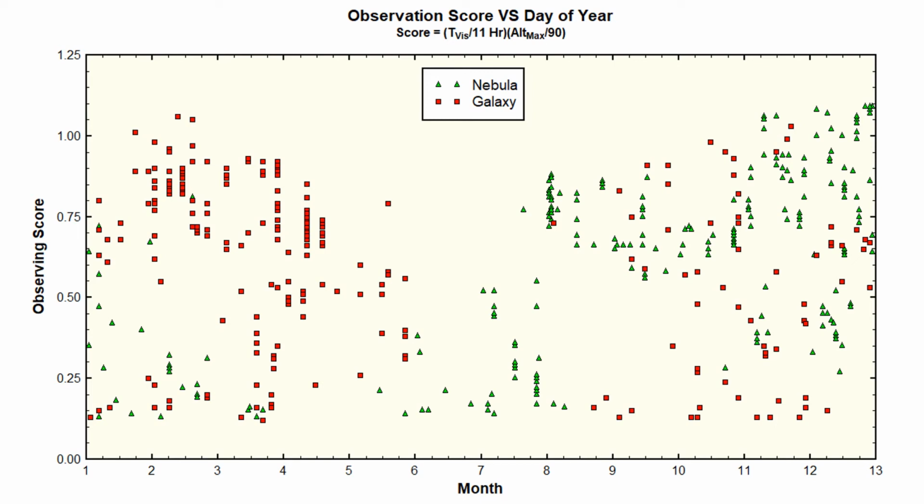Now, you notice here in this plot that the high observing scores tend to occur in the winter months, and then they fall off in the summer months and then increase back up as we move back into November and December. And that's just a reflection of the fact that in the Northern Hemisphere, we have longer nights during the winter. And so that gives us the opportunity to observe a target for a longer period of time.